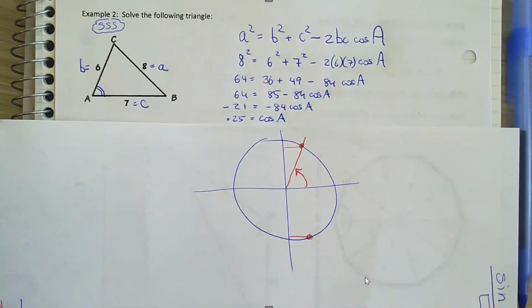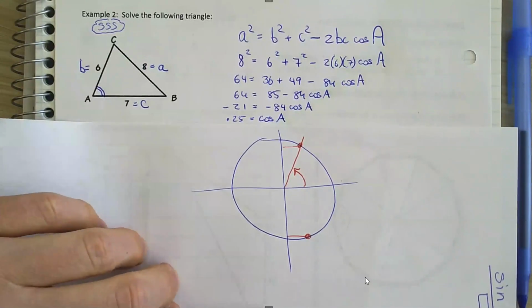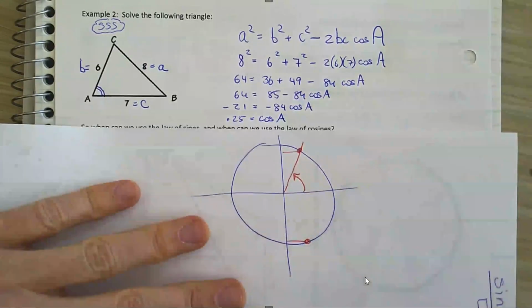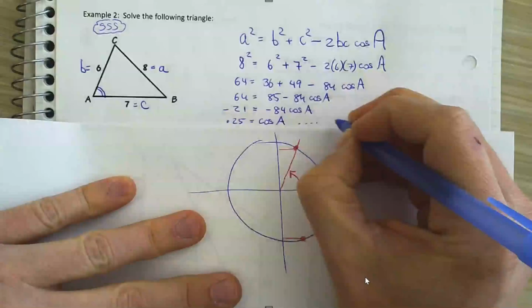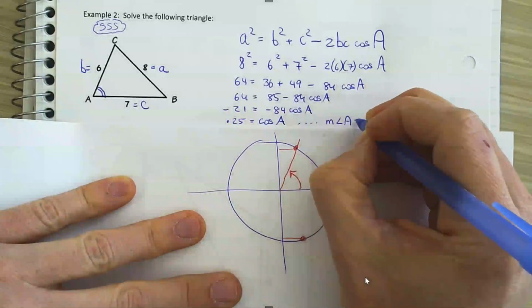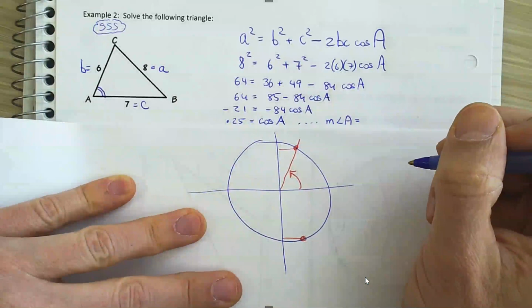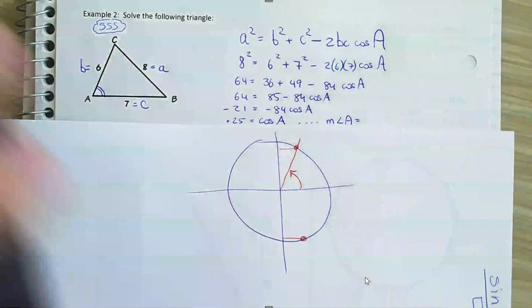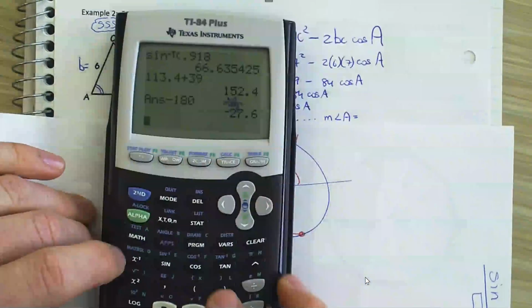Someone punch it in. What's the inverse arc cosine of 0.25? You guys are so scared. We're starving. What is it? Fine, I'll do it. I'm getting no help here.